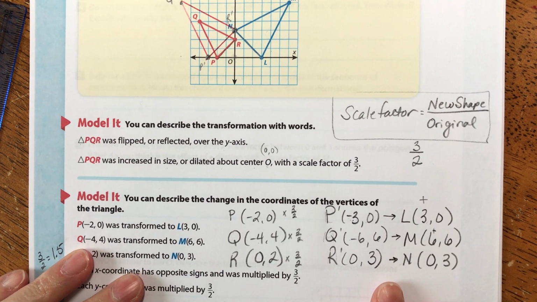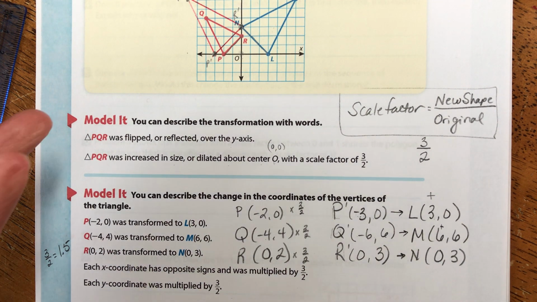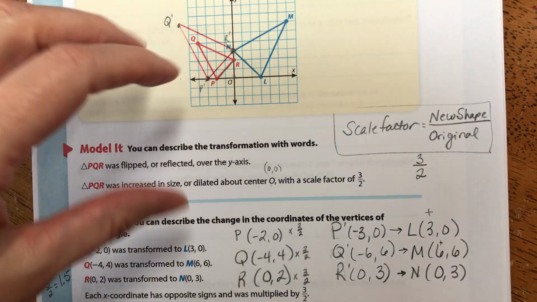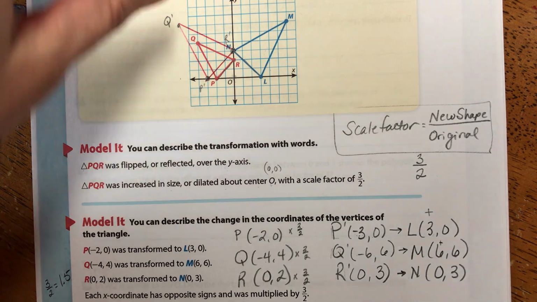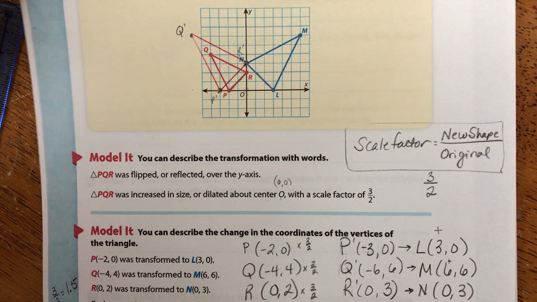All right, we did it. They flipped and dilated. We dilated and flipped. We just did it backwards, but it works. Okay, so let's go to the next page.